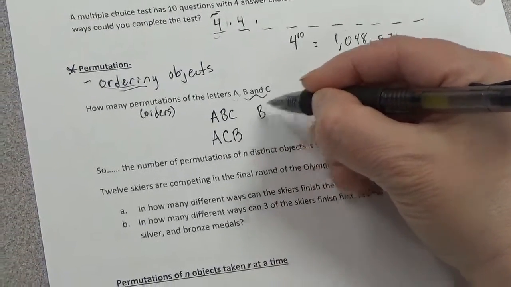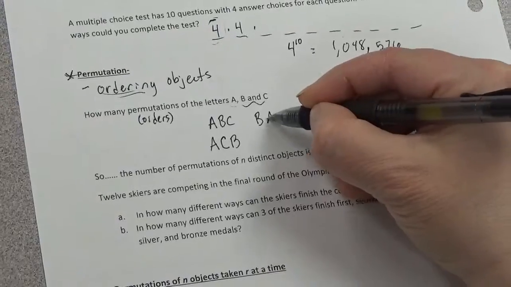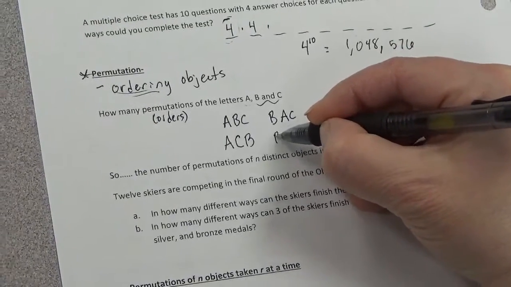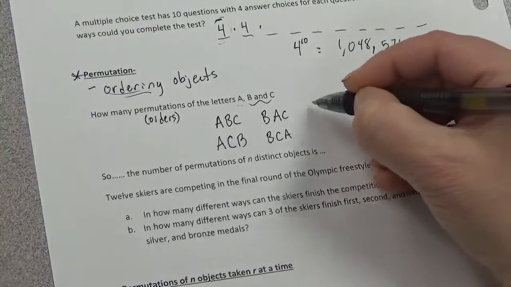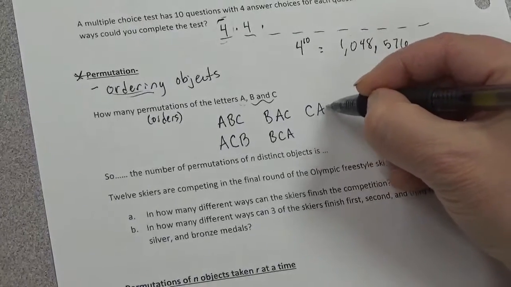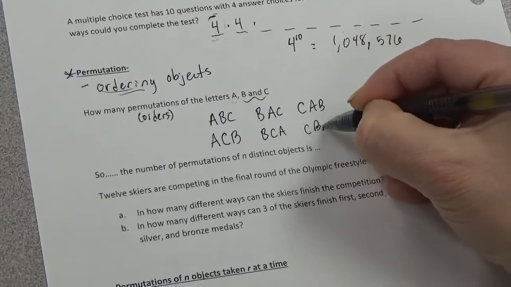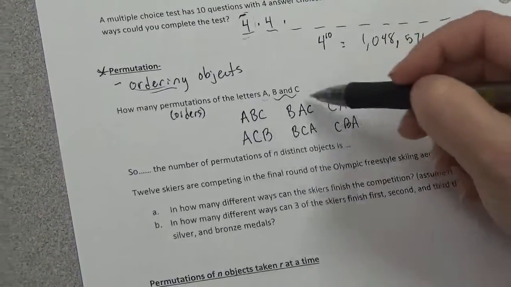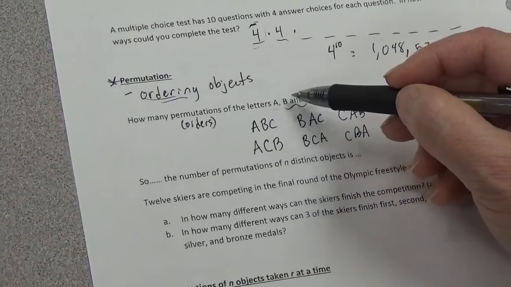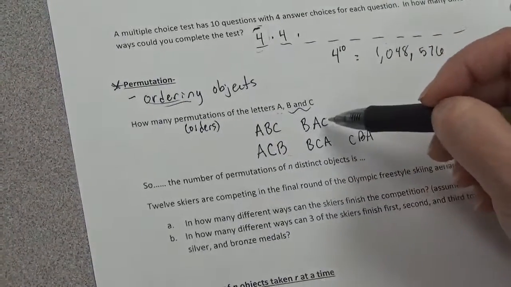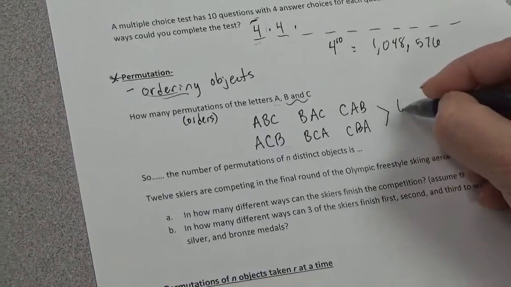Or I could choose the order where B comes first, and then A and then C, or B, then C, then A. Or I could choose to put C first and have these. So these are all different ways of ordering these three letters. How many ways did that happen? 6 ways.